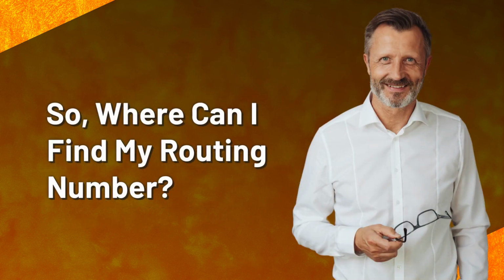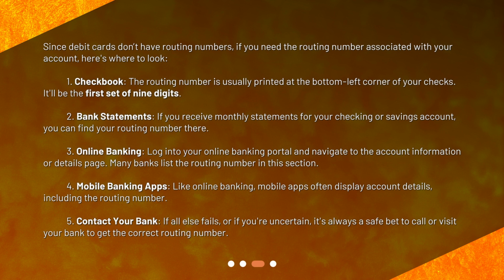So, where can I find my routing number? Since debit cards don't have routing numbers, if you need the routing number associated with your account, here's where to look. 1. Checkbook. The routing number is usually printed at the bottom left corner of your checks. It'll be the first set of 9 digits. 2. Bank statements. If you receive monthly statements for your checking or savings account, you can find your routing number there. 3. Online banking. Log into your online banking portal and navigate to the account information or details page.